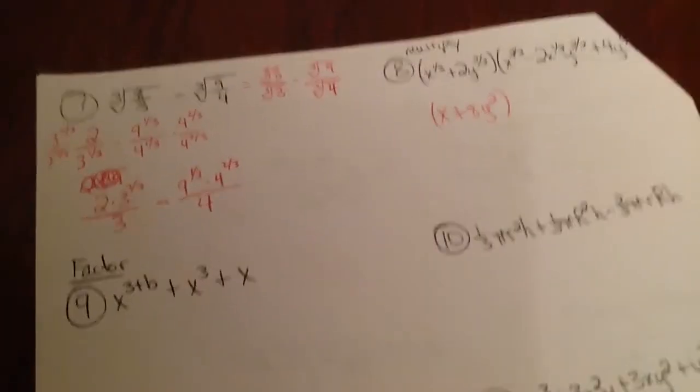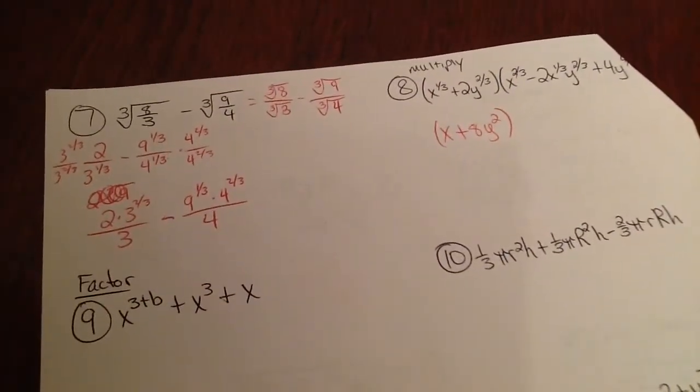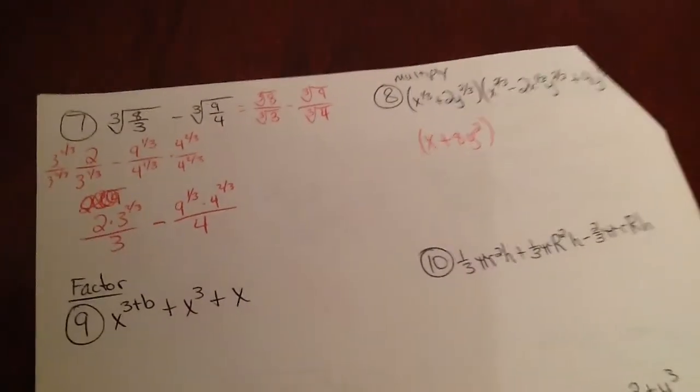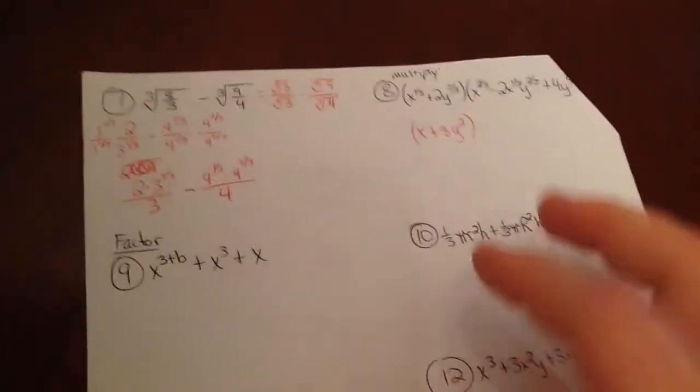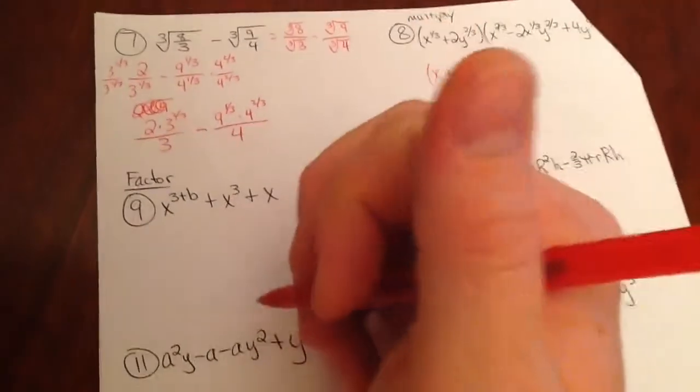Okay, I'm gonna go through all these problems that we haven't gone over yet. Already did 1 through 8 in class. Hopefully this doesn't slide around too much because I forgot my clipboard at school.